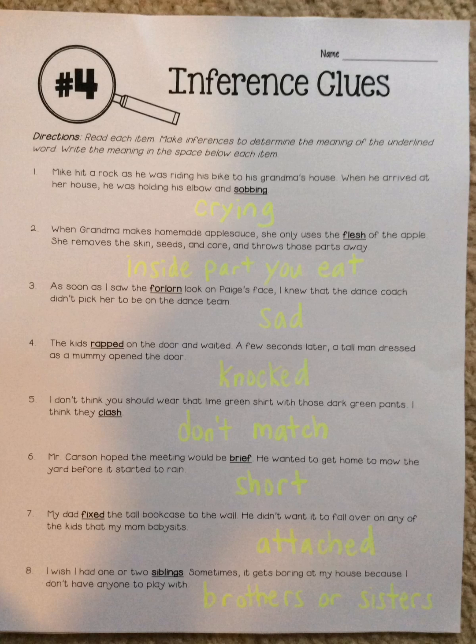All right, number 5, I inferred that clash must mean don't match. So if you wear a lime green shirt with those dark green pants, you think they're going to clash. Well, they're obviously not going to match. They're not going to go together.